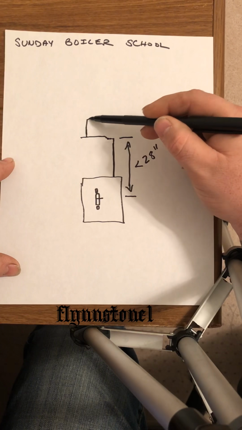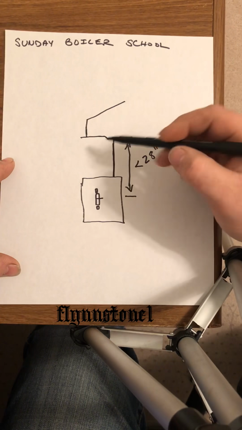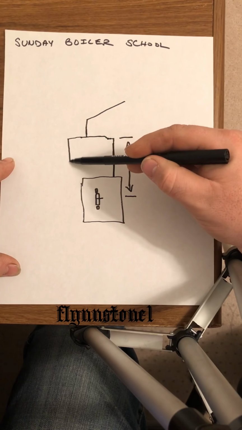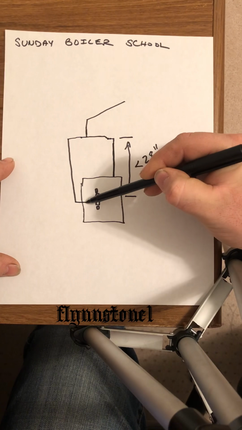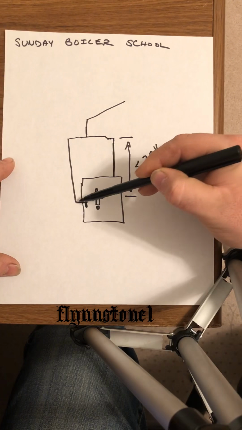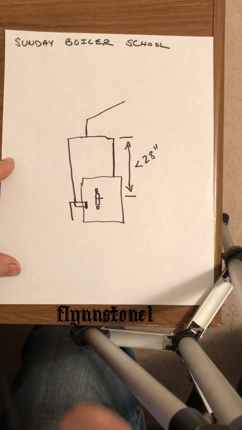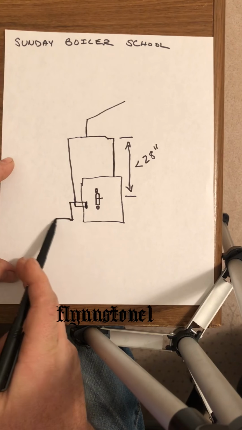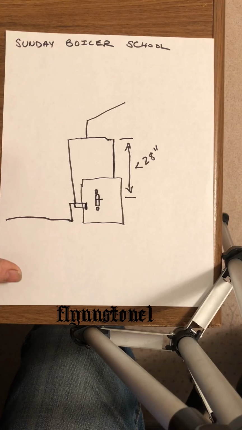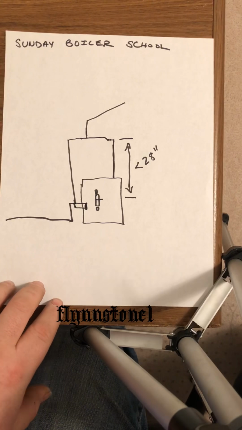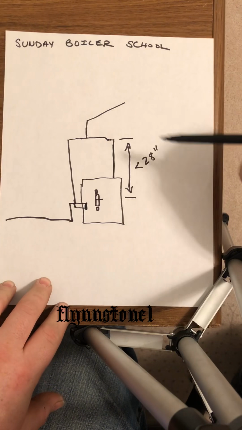Because now you're coming over with a 90 and another 90 to catch your header with your T to your supply, and then back down into the boiler below the sight glass, and then your Hartford loop is coming down and over. This also applies to return piping as well.